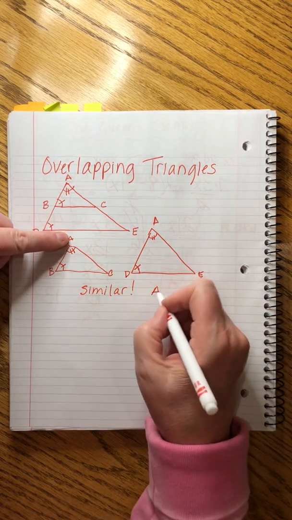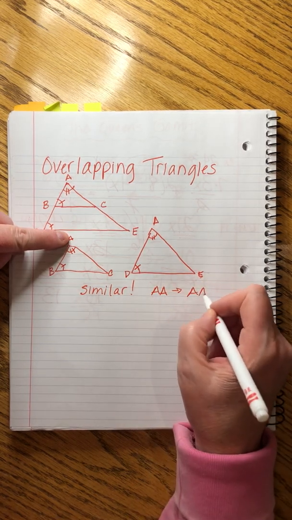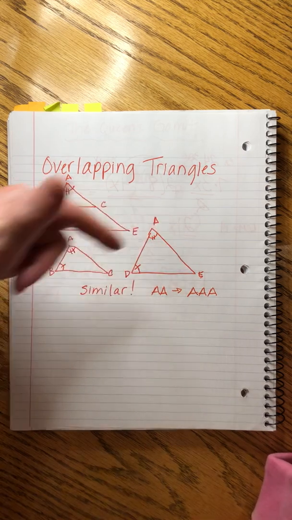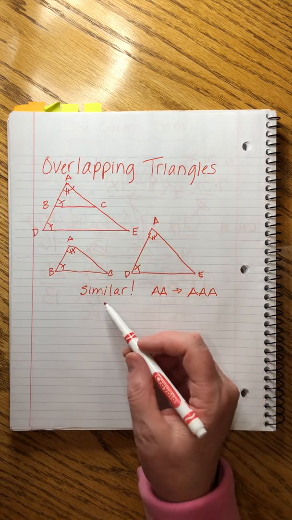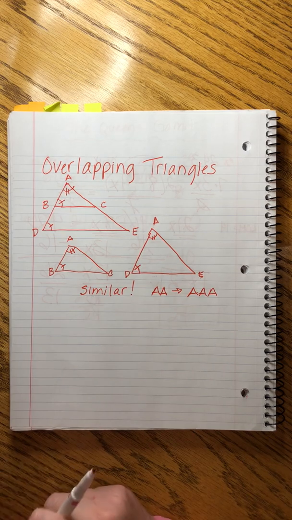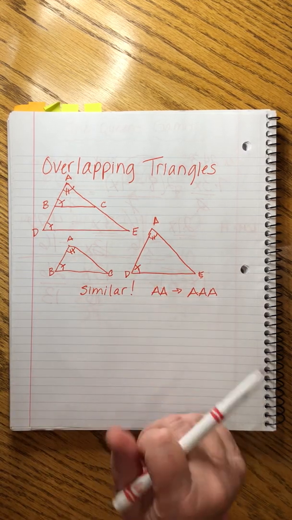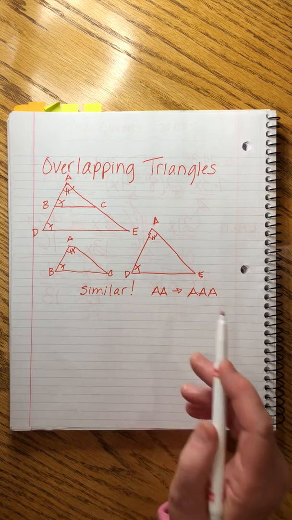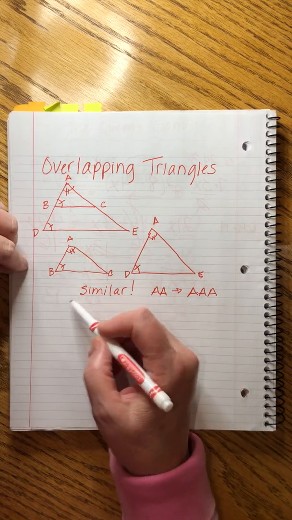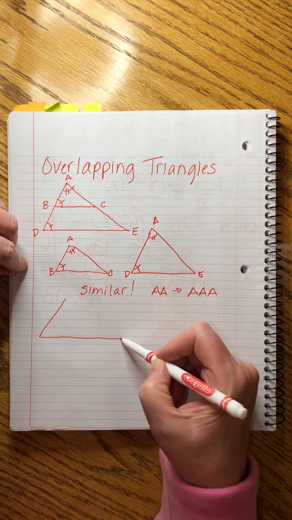because they have 2 matching angles, and we know that if we have 2 angles the same, then the third angles are the same because they have to add up to 180. And then once we know that they're similar, we know that we can create proportions to solve them. So that's what's nifty and keen about overlapping triangles, is they set up proportional triangles that we can solve. So here's our example.